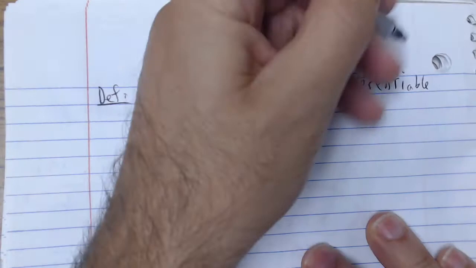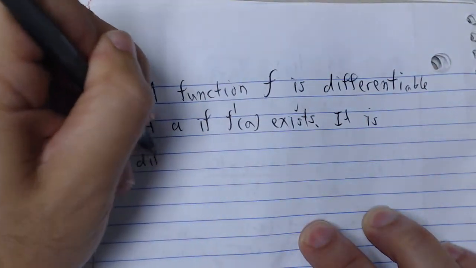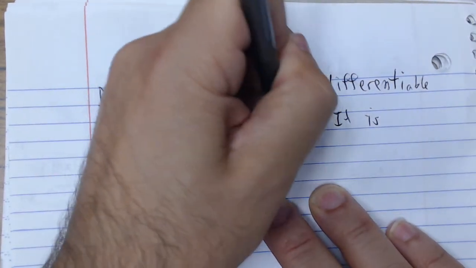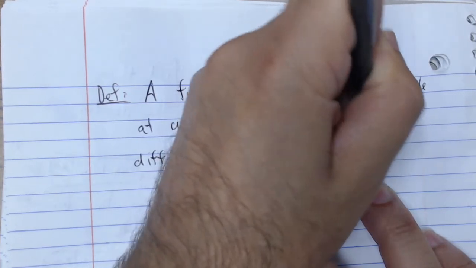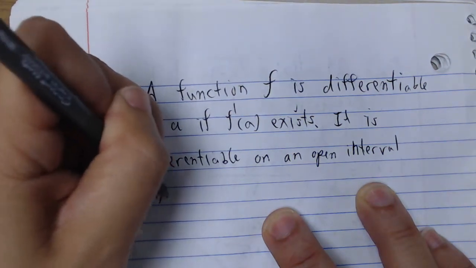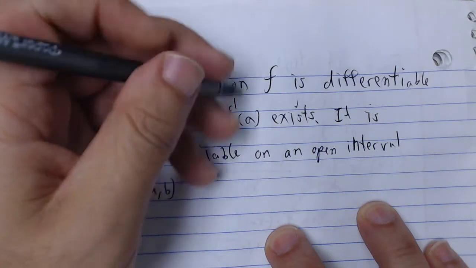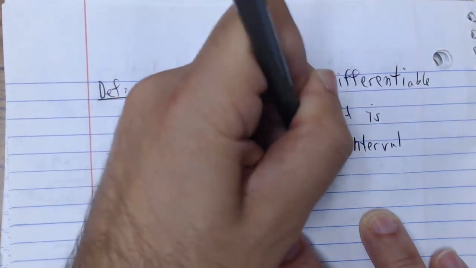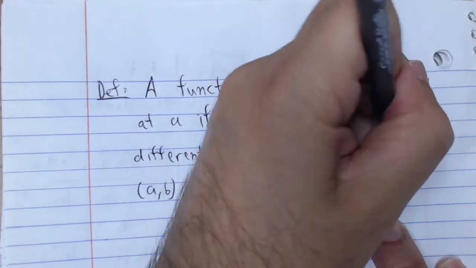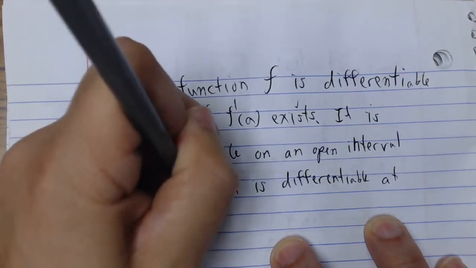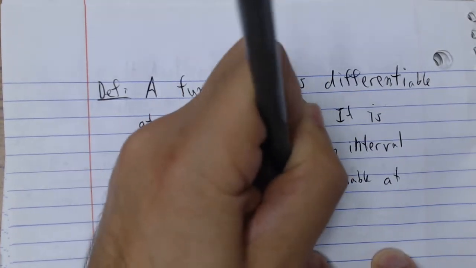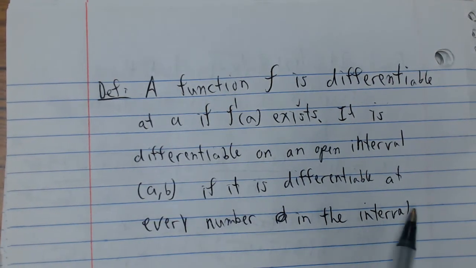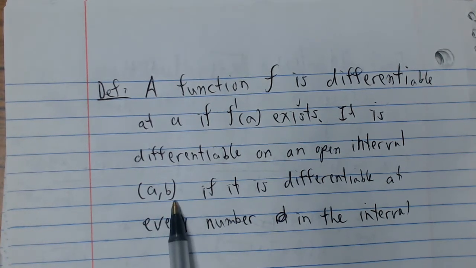So that's basically all it is. So we could say it is differentiable on an open interval from A to B if it is differentiable at every number in the interval. So for this one, we're saying, look, if you say it's differentiable from A to B, that means the derivative should exist everywhere between A and B.